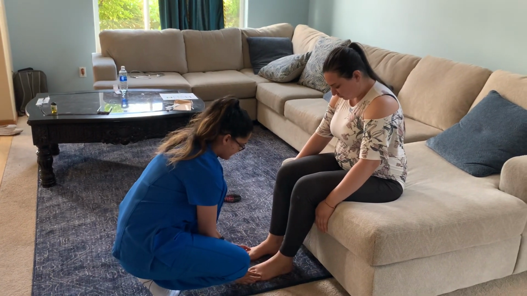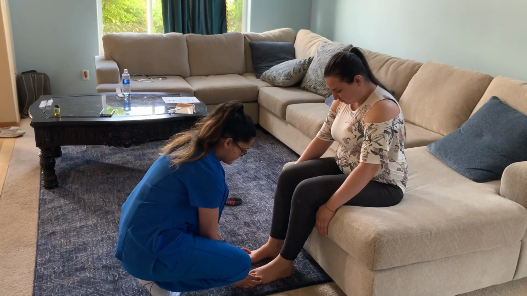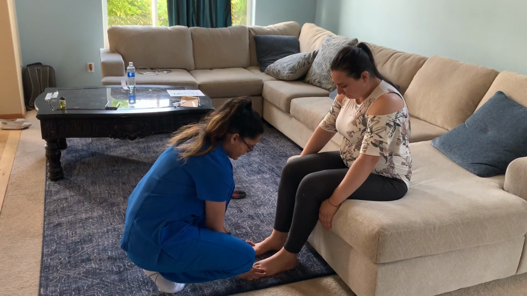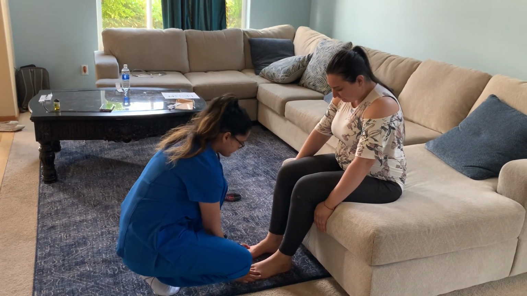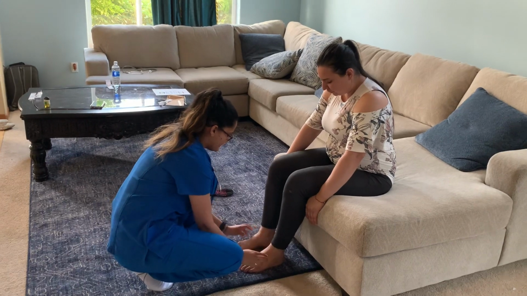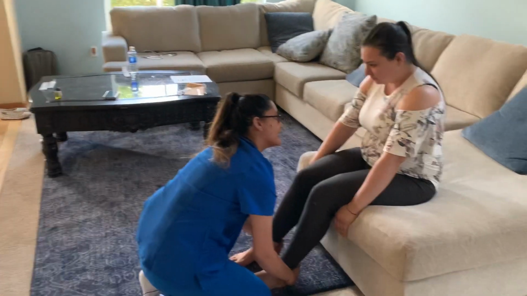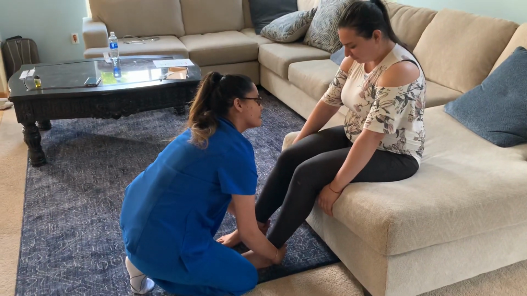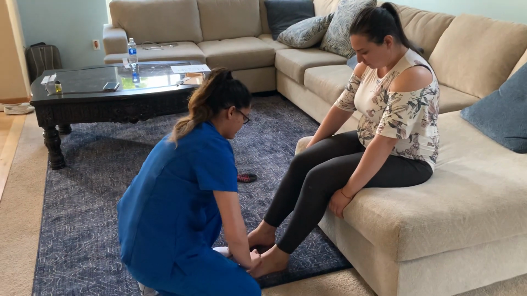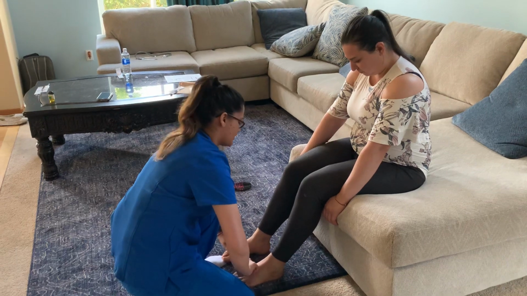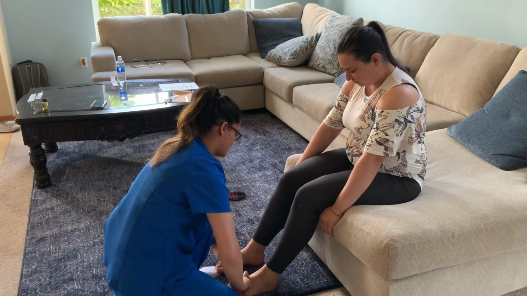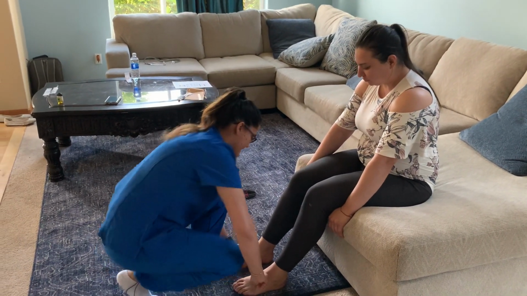I'm going to check for capillary refill. Capillary refill is 2 to 3 seconds. Nail beds are healthy, firm, and no edema. I'm going to check your posterior tibial pulse bilaterally. And then your dorsalis pedis. The rate and the rhythm is normal.